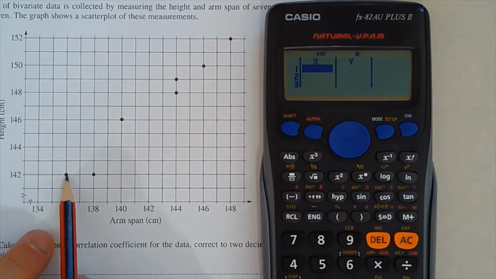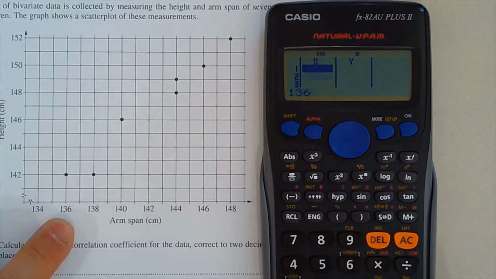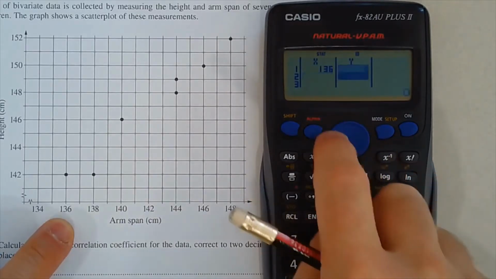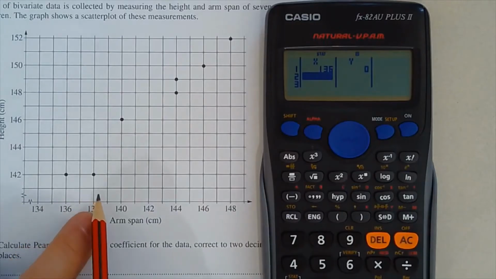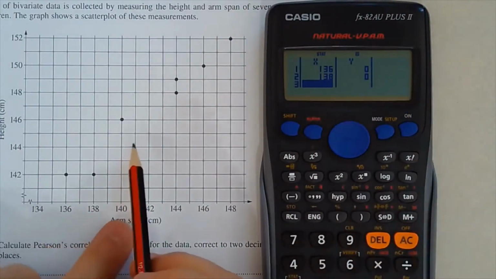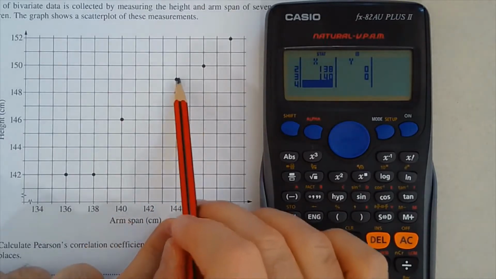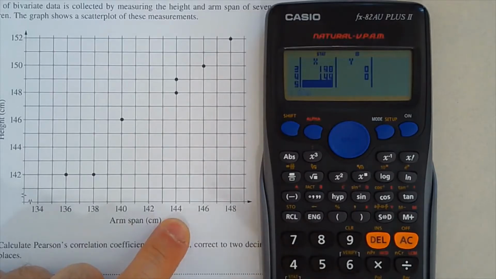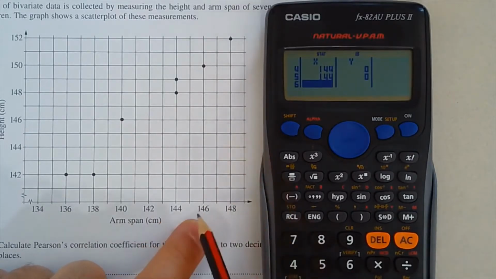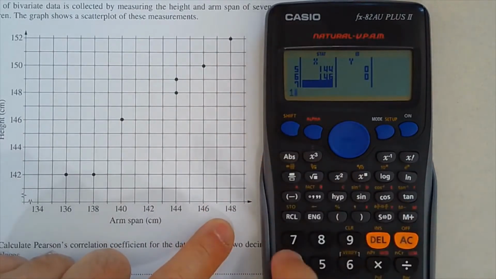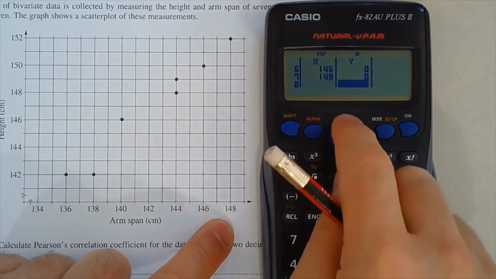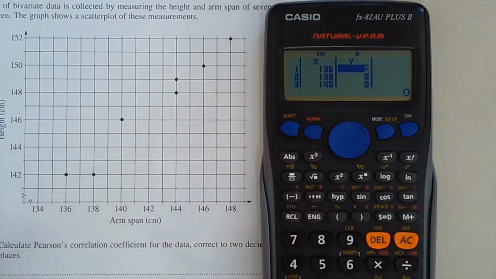Okay, so this first point here is 136 for X. Actually, it might be quicker if you just do all the X values first, and then we'll do all the Y values. Because every time you press equals, the cursor goes down on the calculator, it doesn't go across. So this one here is 140. Okay, this one is, there's two 144s. We have 146. And we have 148. Okay. Now let's scroll back up and let's do the Y values.